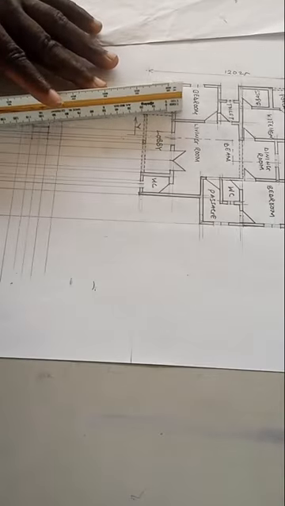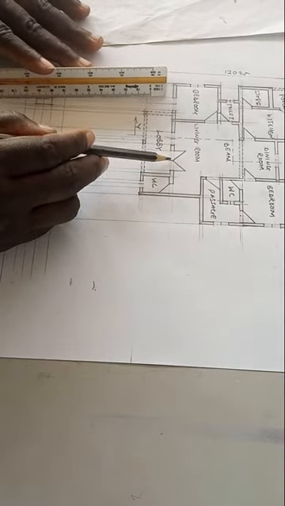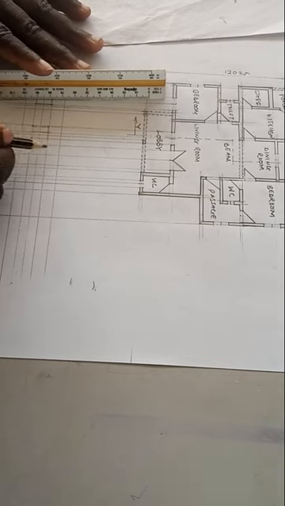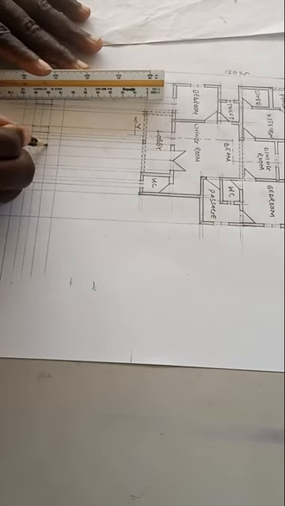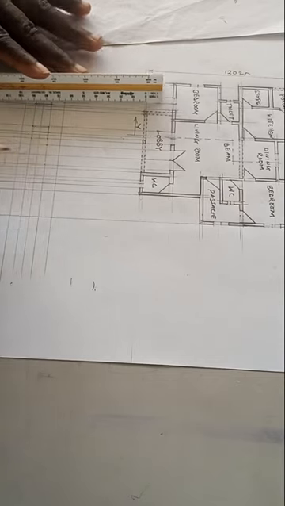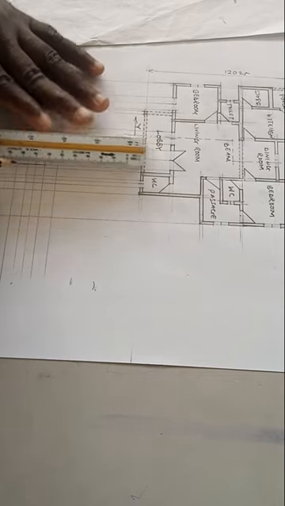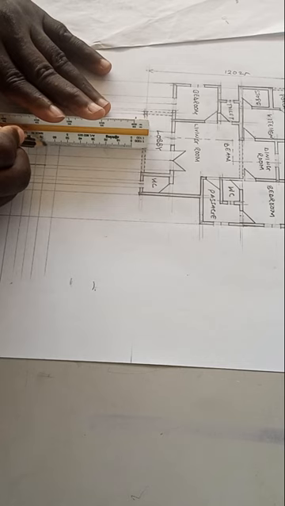Then what do we have next? We have our double door, DD. So we start from here. That is from here. This is the middle, and this is the other end. So let us draw our double door.